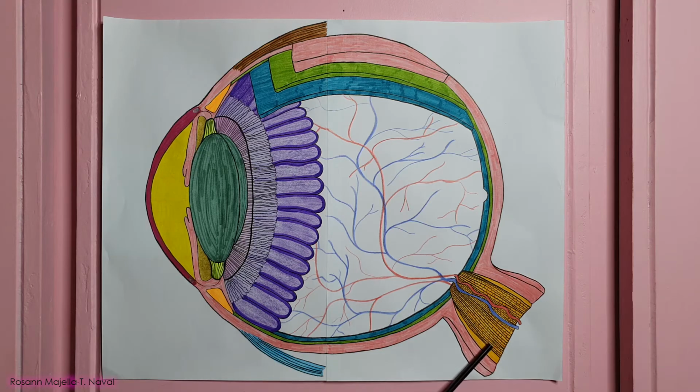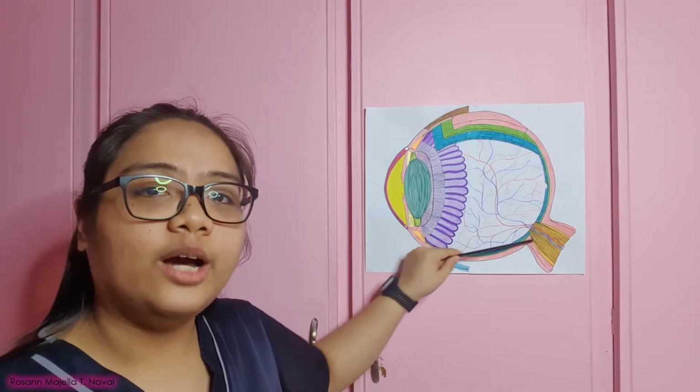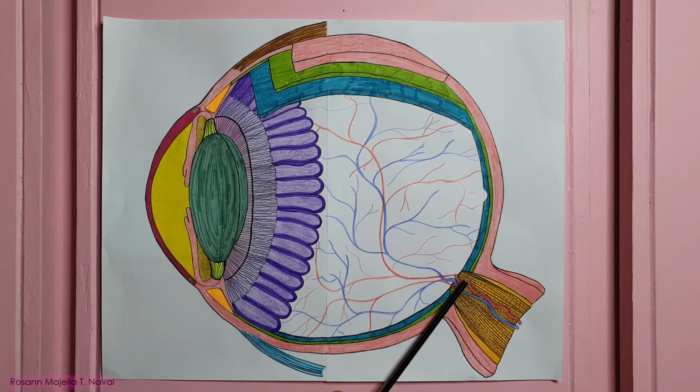The optic nerve is approximately 30 millimeters long and is mainly composed of myelinated nerve fibers or axons. It connects the eye to the brain. And this is the optic disc. The optic disc or optic nerve head is a site where ganglion cell axons accumulate and exit the eye. There are no light-sensitive rods or cones to respond to light stimulus at this point, which causes a break in the visual field called the blind spot.